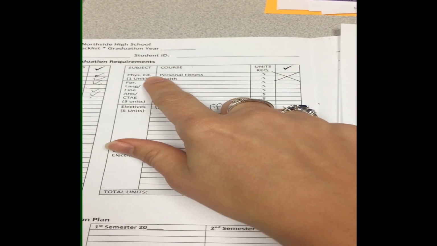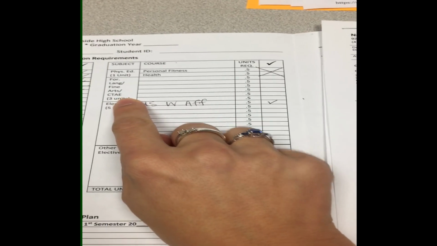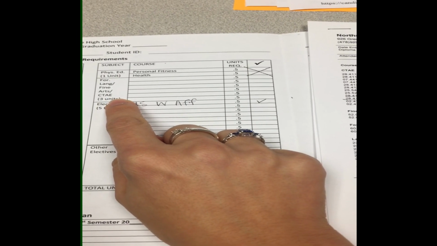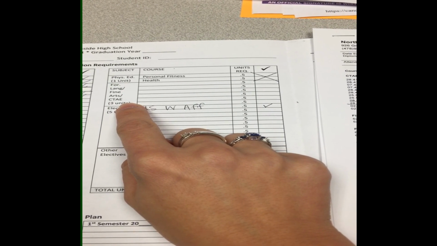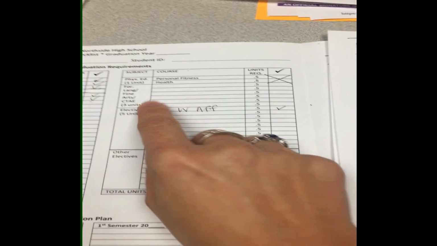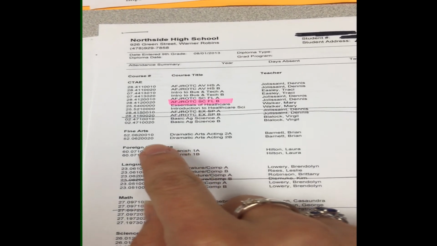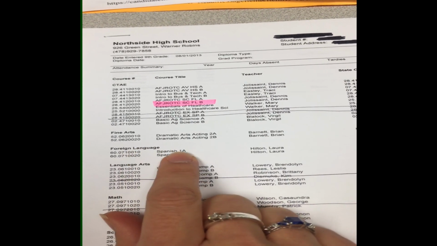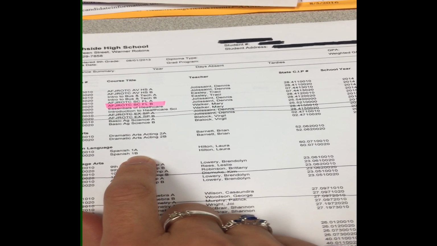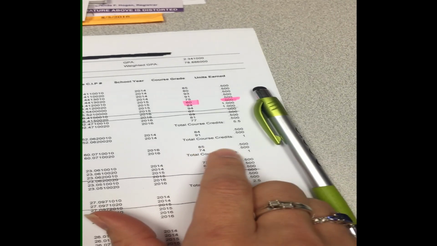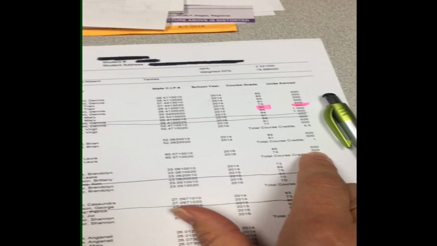Now look at the Foreign Language, Fine Arts, CTAE section of our graduation checklist. If you have foreign language credit on your transcript, write the name of the course and check the box. Over on the transcript, you will find a foreign language category, and this student in my example transcript has taken Spanish 1, first semester and second semester, or A and B, and they have received credit. I did not cross them out.